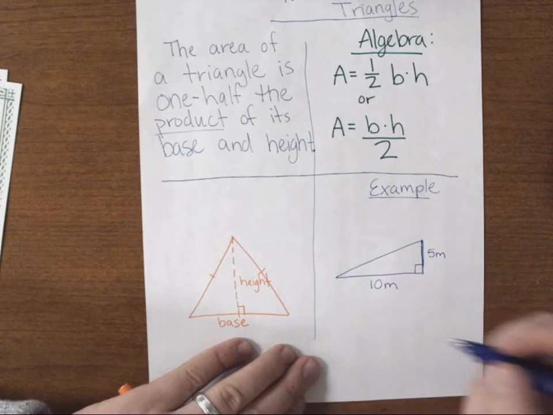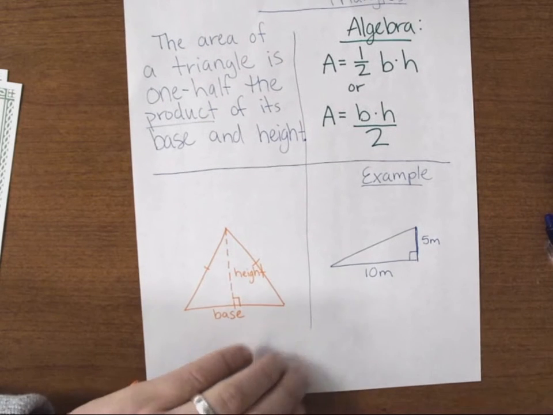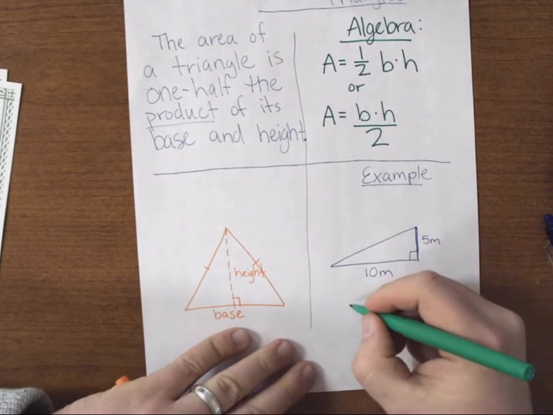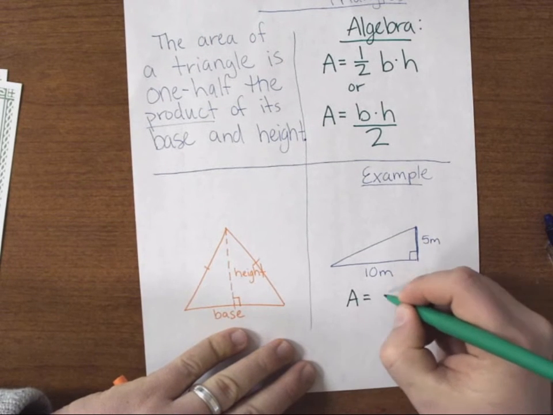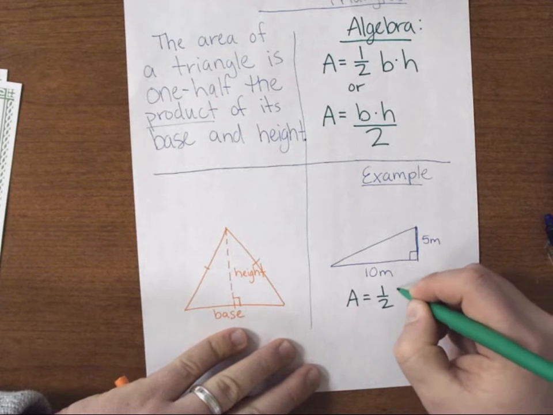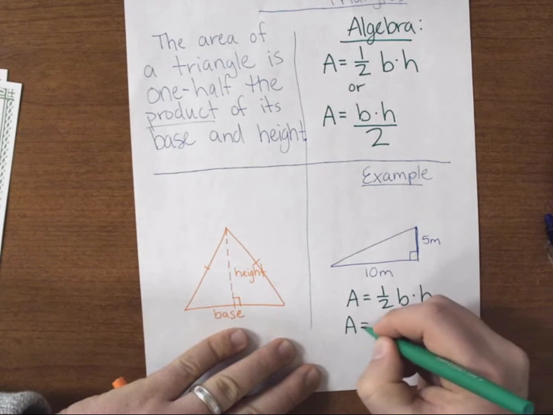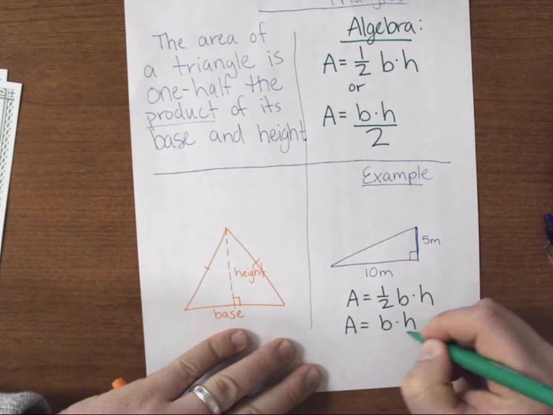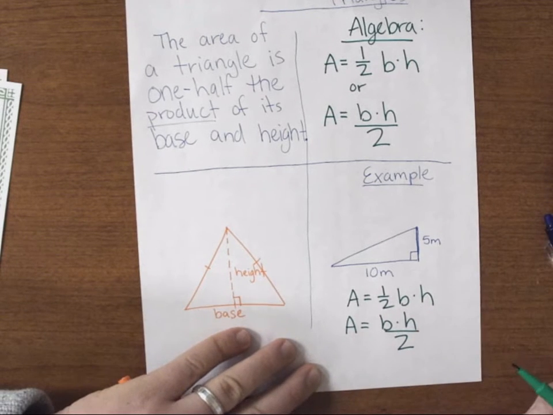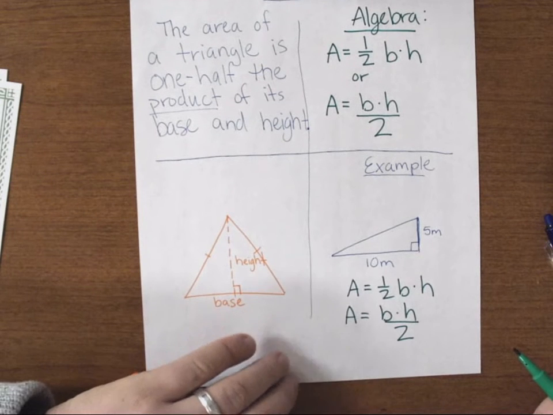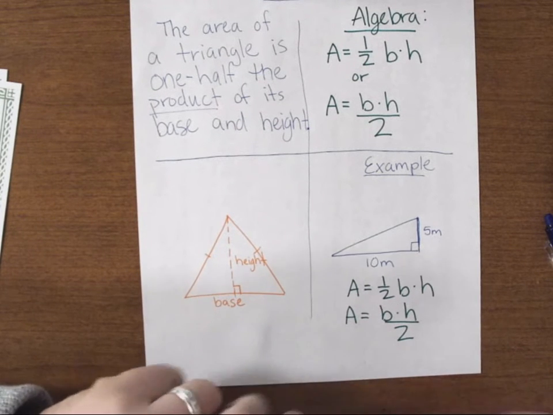So my formula first is going to be, remember, my formula is either A equals 1/2 base times height, or A equals base times height divided by 2. So now all we have to do is plug in the numbers. Okay, I'm going to do it in a different color here.